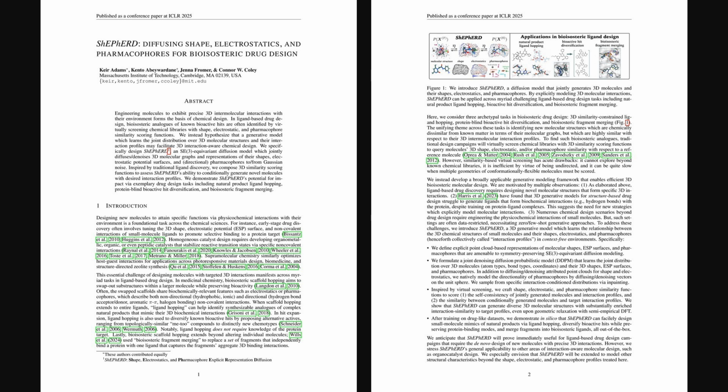We're diving into an interesting paper from ICLR titled ShEPhERD, Diffusing Shape, Electrostatics, and Pharmacophores for Bioisosteric Drug Design, published just over 3 months ago on January 22nd. Okay, so this ICLR conference paper introduces ShEPhERD, essentially an AI, a diffusion model, for designing new molecules. It tackles generating chemically novel molecules while ensuring they maintain specific 3D interaction profiles.